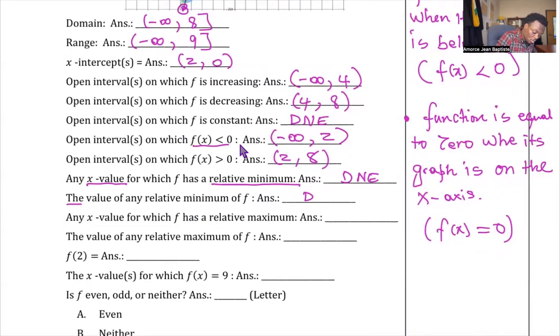Whenever they say the value of any minimum, that's the y value at which the graph stops decreasing to increase.